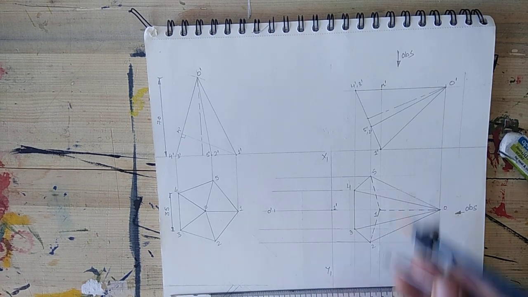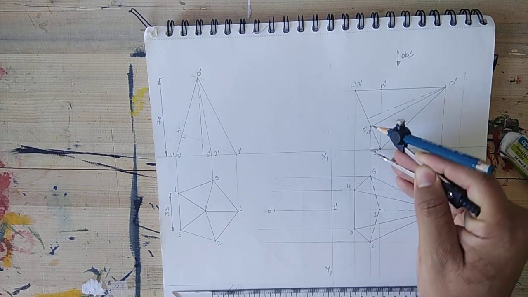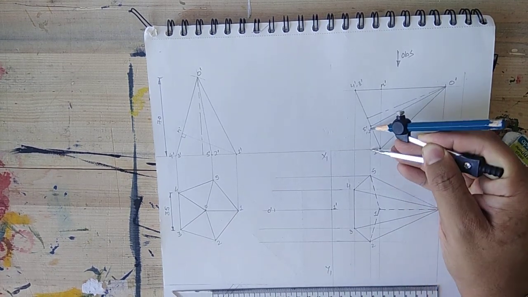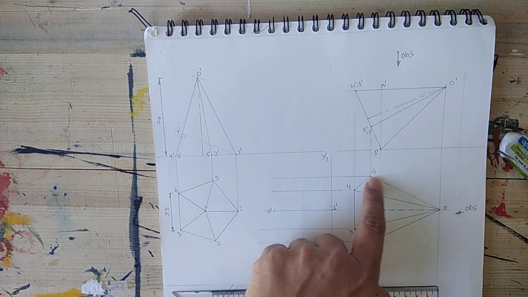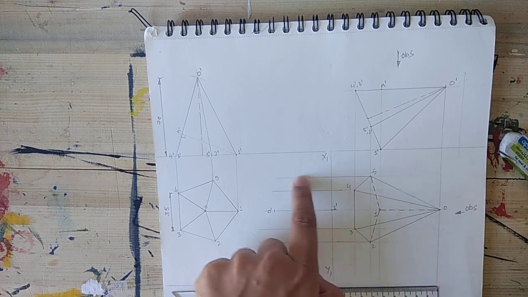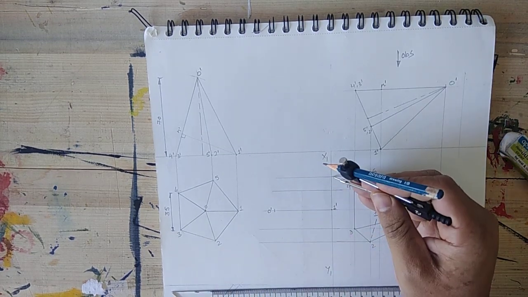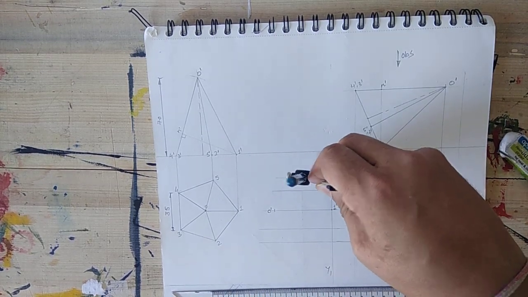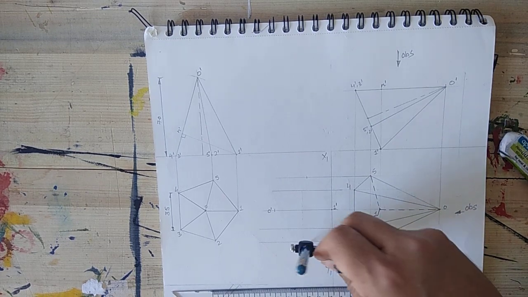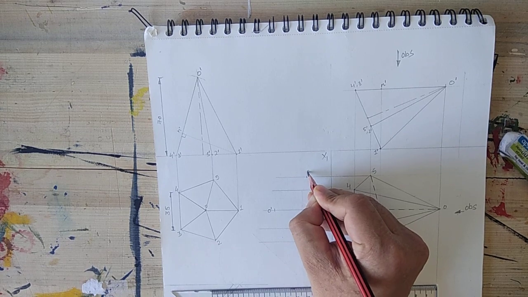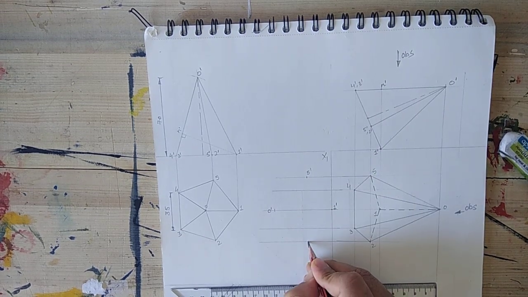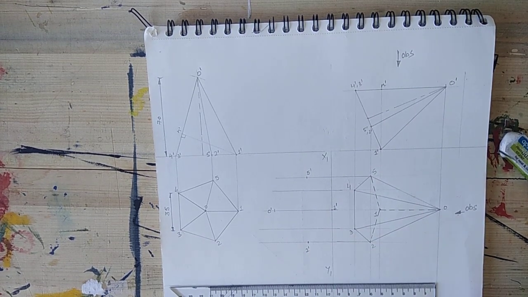Now measure 5 and 2 and cut on the respective projection of 5 and 2. So this point is your 5 and this point is your 2. 5 dash, 2 dash.